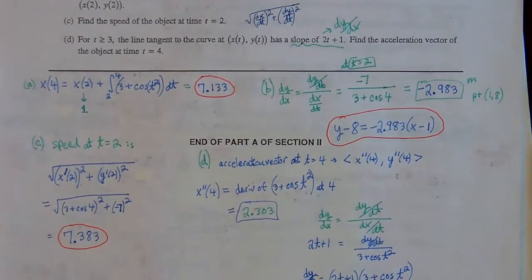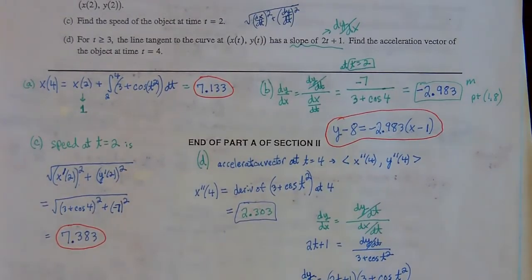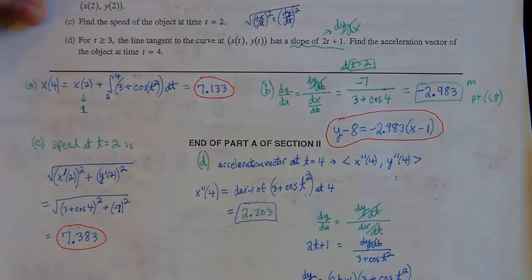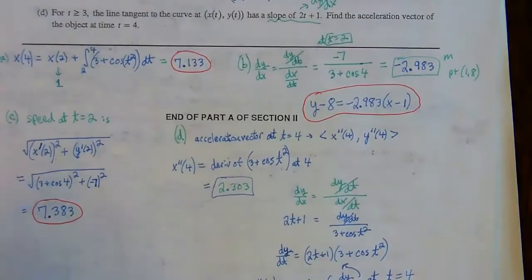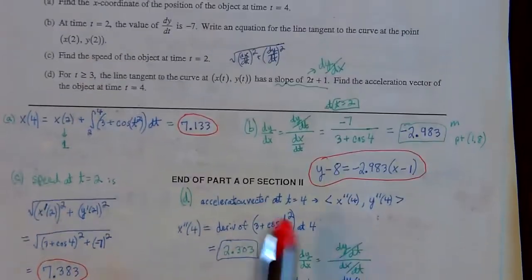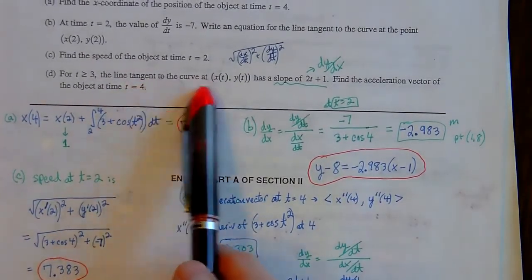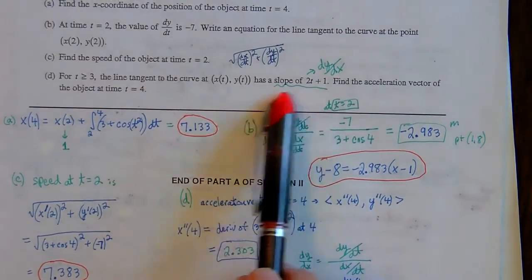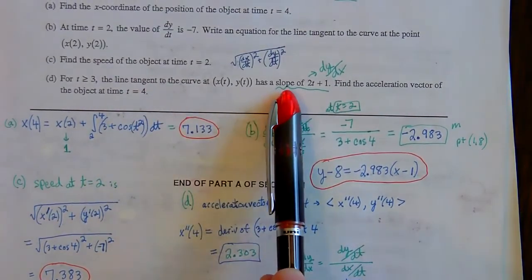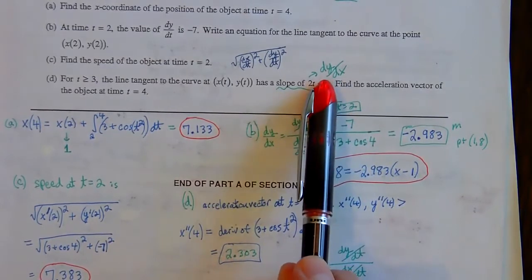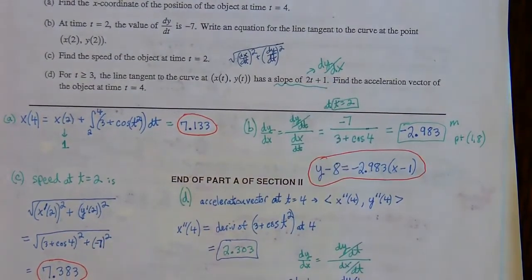All right, so just some calculator work with that. And then letter D is just a little bit of a roundabout process right there. But I think you'll like these parametric equations there. So it's mainly just start with this formula. They tell us the line tangent to the curve has a slope of that. When they tell you the tangent line has a slope of that, they're giving us the dy dx. So here's my mindset there. I think you'll like this.